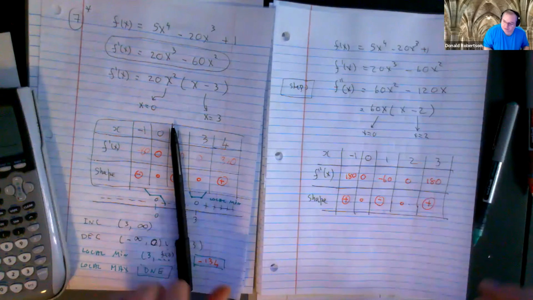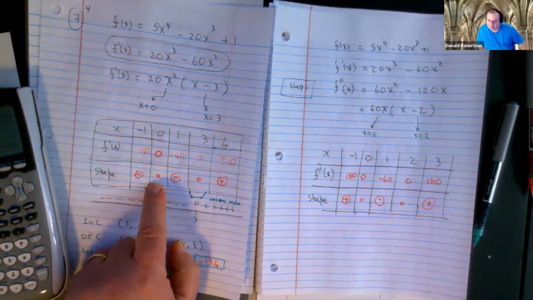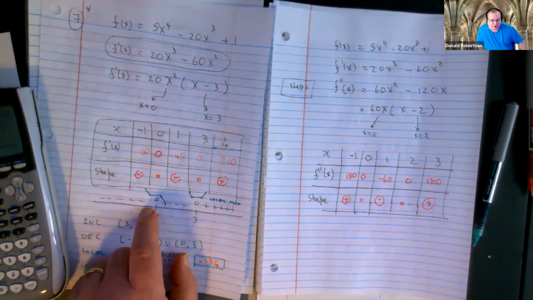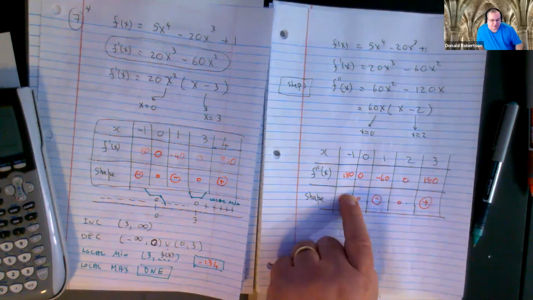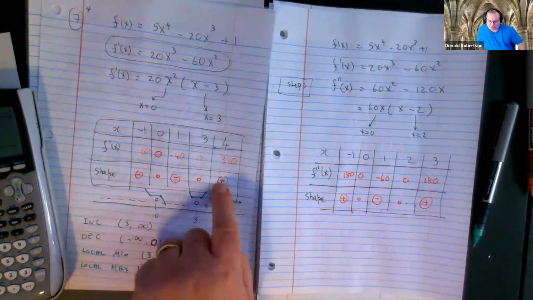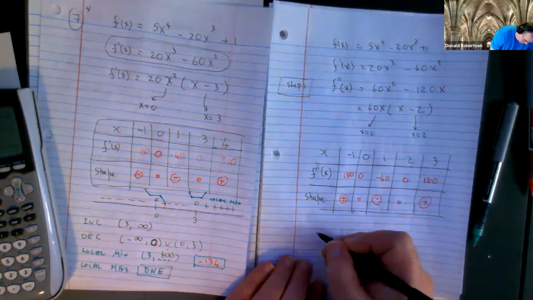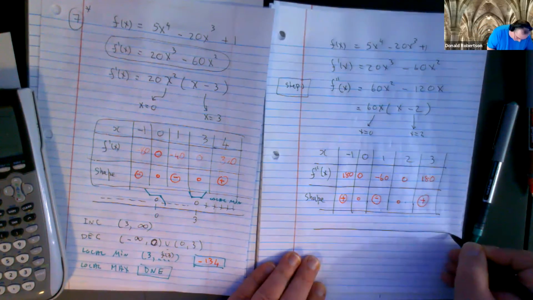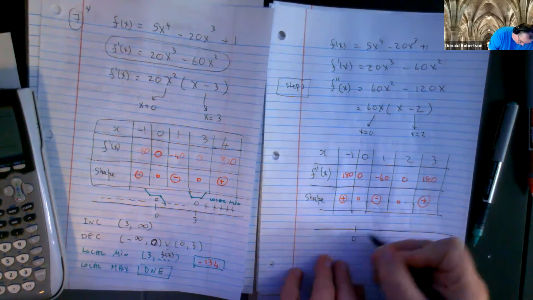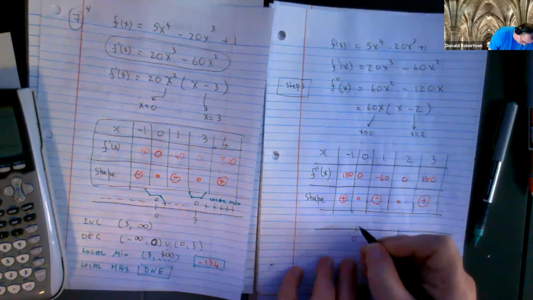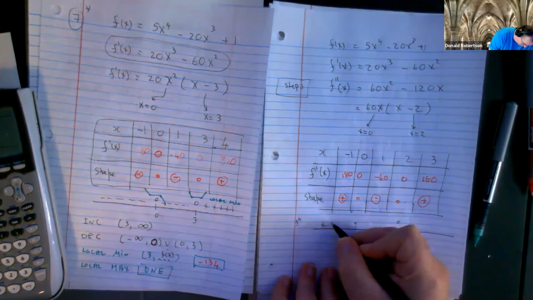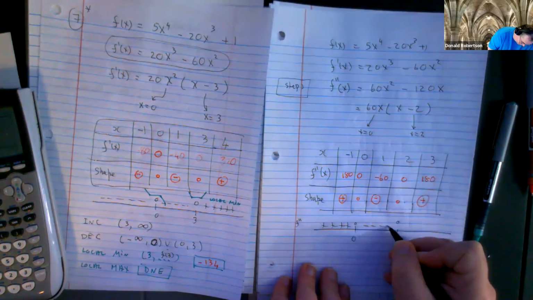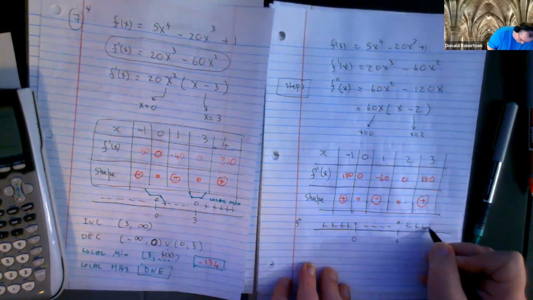So far, so good. It's almost a carbon copy of this table, isn't it? I'm doing the same kind of things to get the same kind of numbers. These are referring to the value of the second derivative, while these are referring to the value of the first derivative. So we are going to interpret them differently. So that's 0, and that's 2. Second derivative: here it's positives, here it's negatives, and here it's positives.